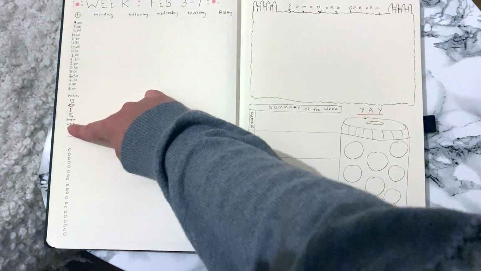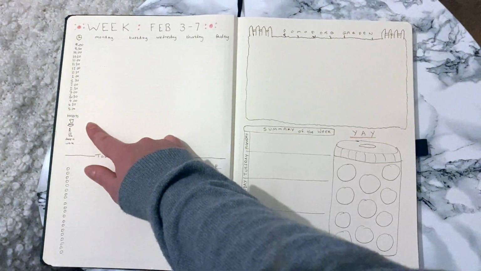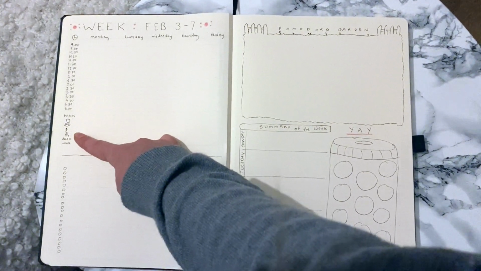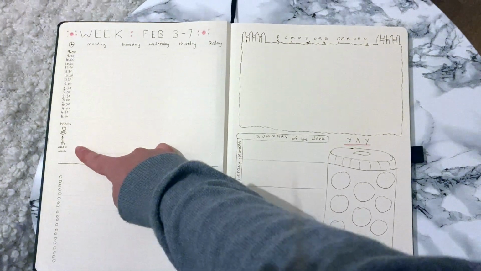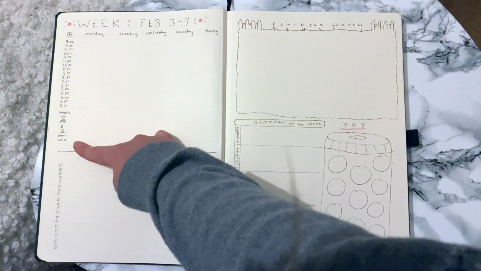And then I also have some habits that I'd like to keep track of during the work day, such as staying hydrated, drinking some herbal teas, getting some steps in, doing a daily puzzle, doing some deep work, and writing.